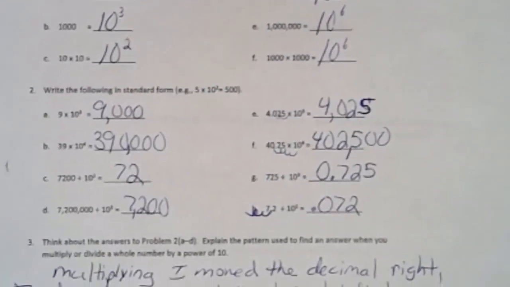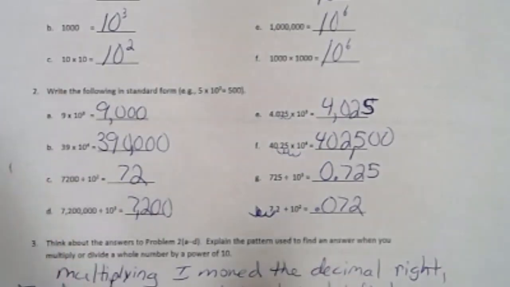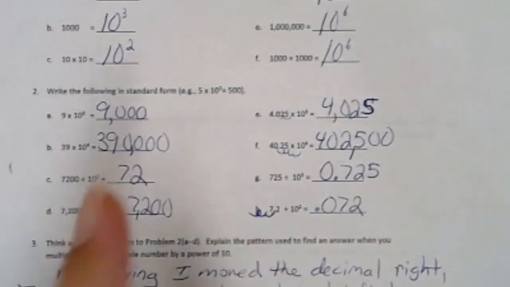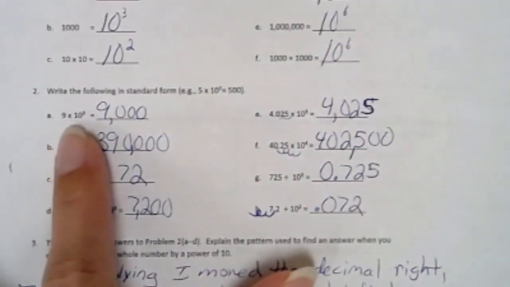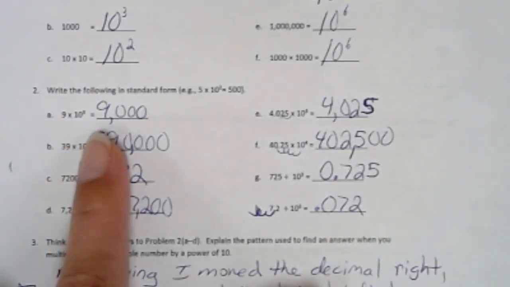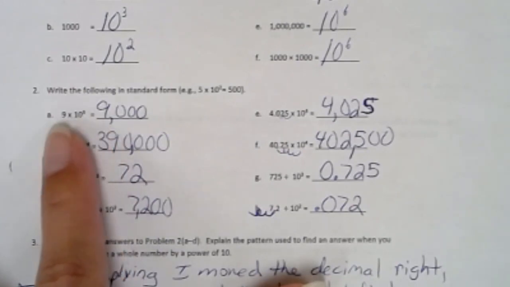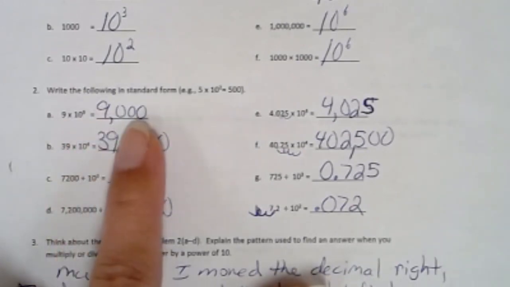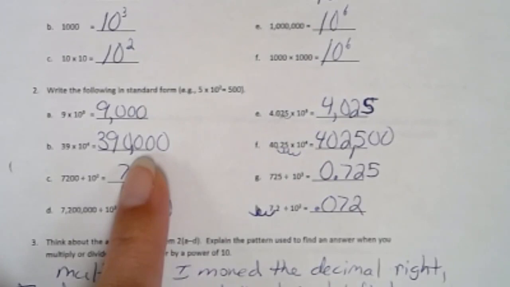Now if we look at the next section, you're multiplying and dividing by powers of 10, which is something very similar to what we did previously when we were moving our digits left or right. But instead of saying 9 times 10 to the third, it would say 9 times 1,000. But now they're just taking that 1,000 and writing it shorter. So 9 times 1,000, 9,000. 39 times 10 to the fourth, well 10 to the fourth is 10,000, so it's 390,000.